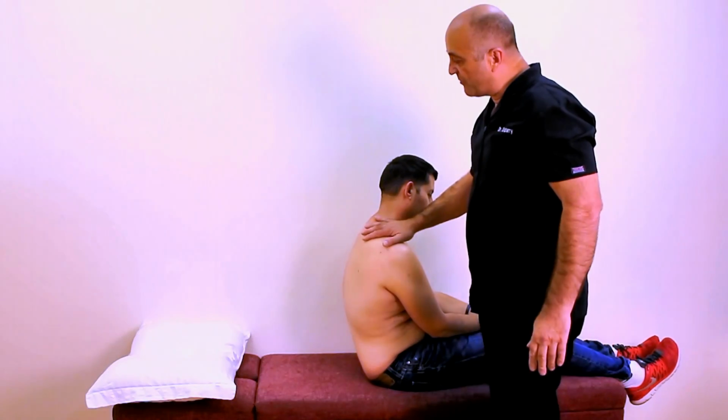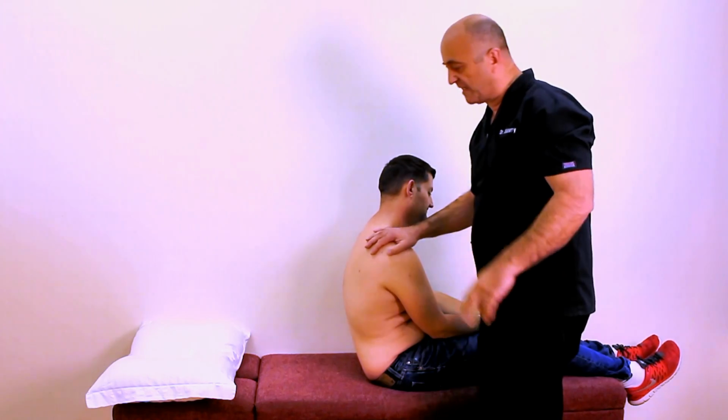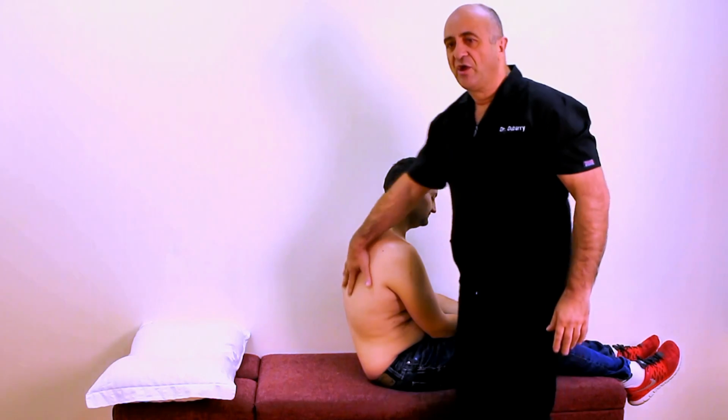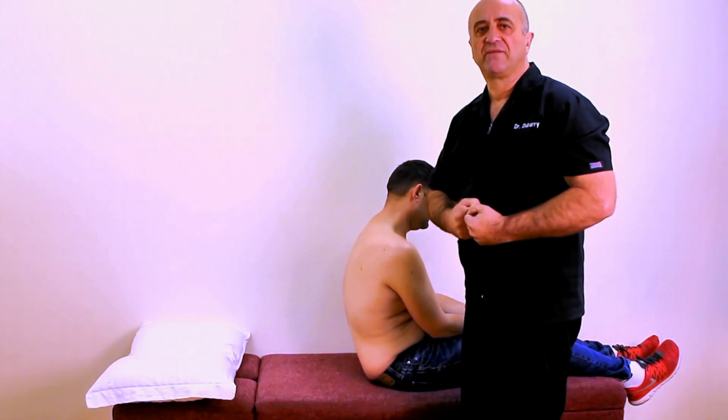Now, remember, the treatment of a patient's dorsal spine depends mainly on three things: how soft the table is, the morphology of the patient, and the type of contact that you want to take.